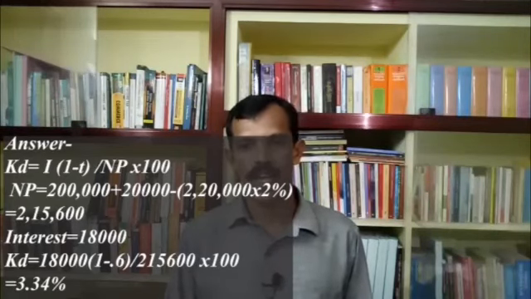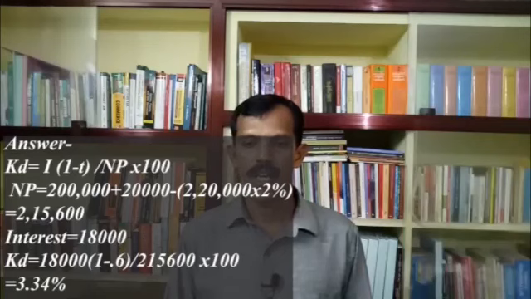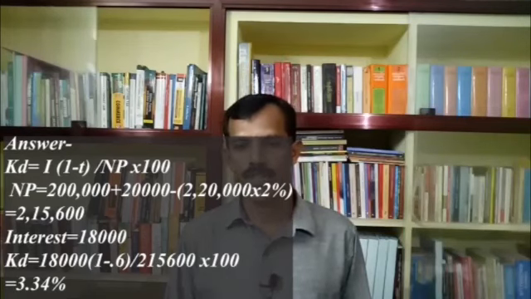Here the interest on 9% debentures is 2 lakh into 9%, which comes to 18,000. Then net proceeds: we issue 2 lakh debentures at a premium of 10%, so 2 lakh into 10% comes to 20,000.